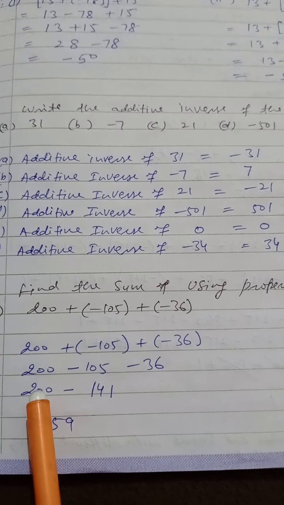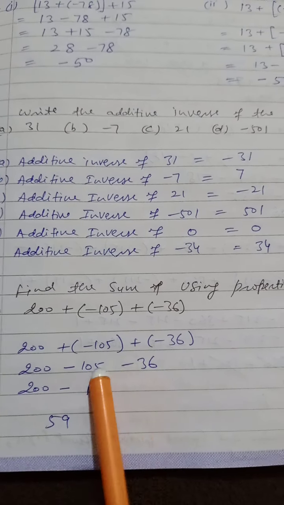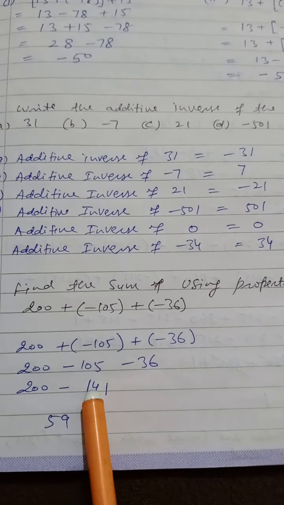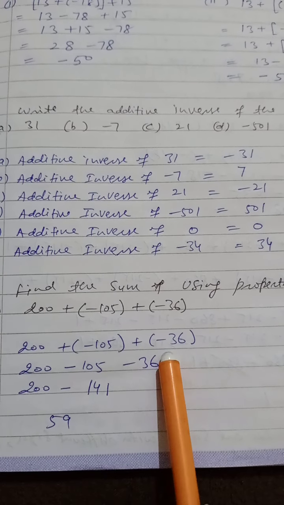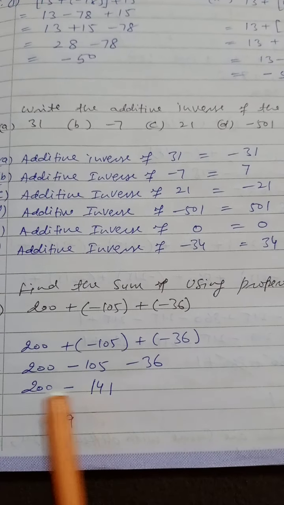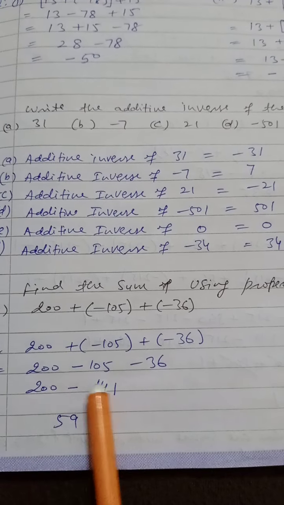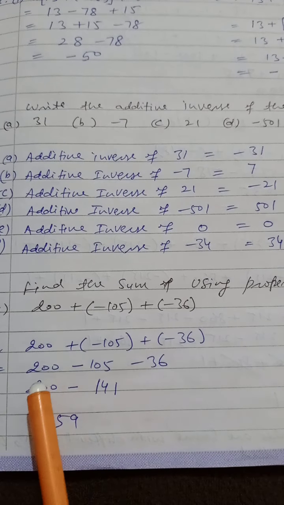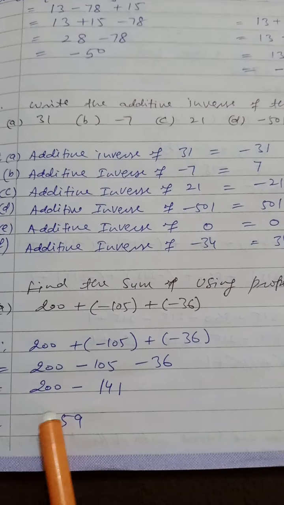So see here, 200 same sign sum, so we will add them and the sign will be of both numbers. Now we are left with two numbers. Now plus minus, different sign difference, so we will subtract them and the sign will be of the greater number.